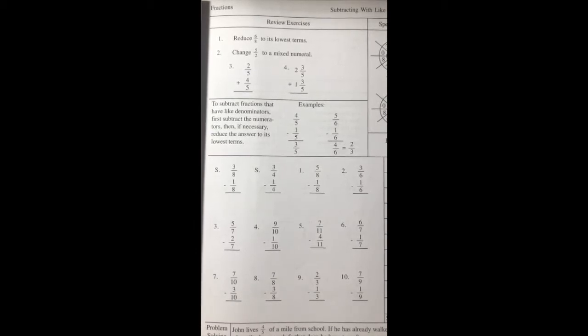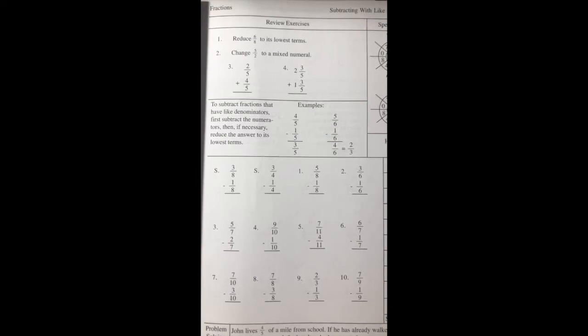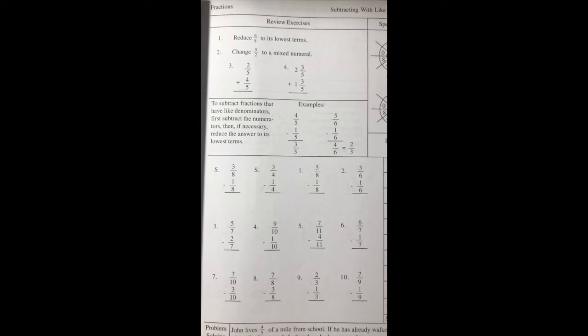So these are very similar to adding fractions, as you only really have to focus on the numerator, the number on top. So you're going to subtract the numerator, keep the denominator the same, and then reduce if necessary. The other easy thing about subtracting fractions is you never end up with an improper fraction, because you're always going to have the larger number on top before you subtract. So it's just a matter of reducing your solution if necessary. So we're going to do the first two samples together.